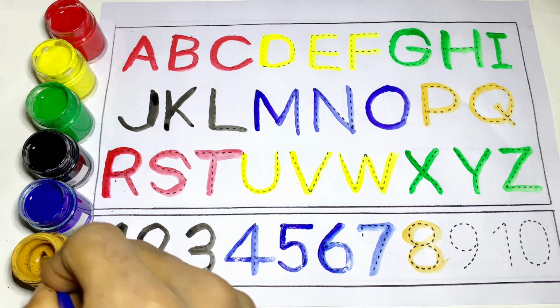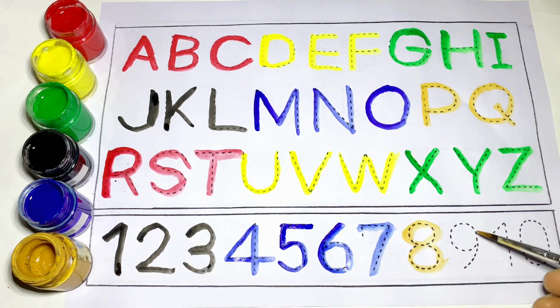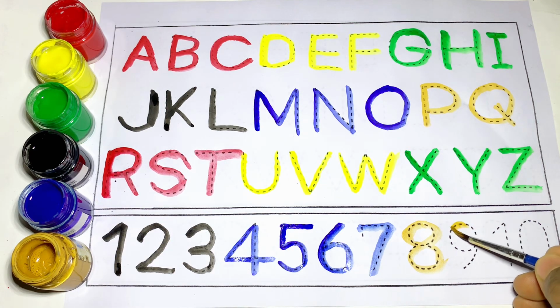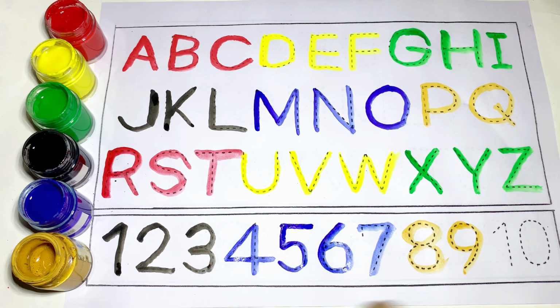Kids, again use yellow ochre color and draw 9. The number 9. N, I, N, E, 9. Kids, now 10. The number 10. T, E, N, 10.